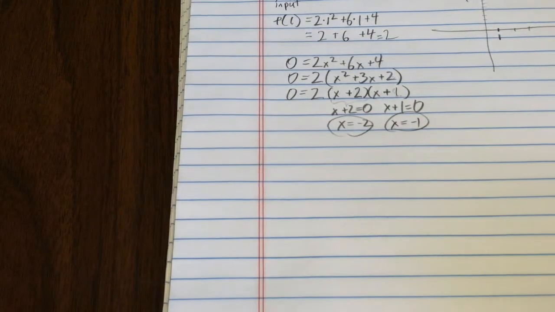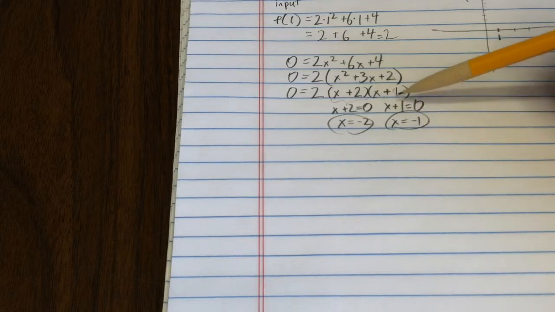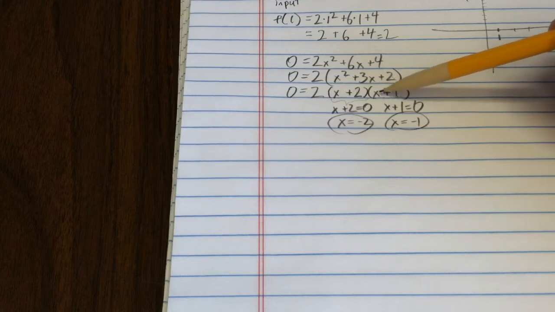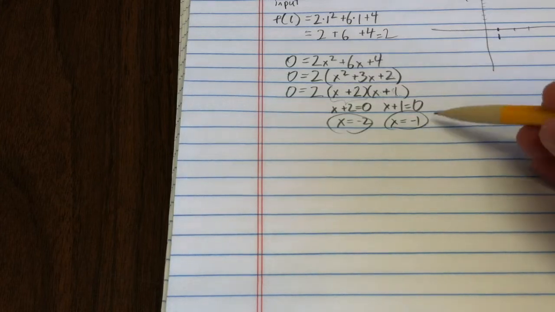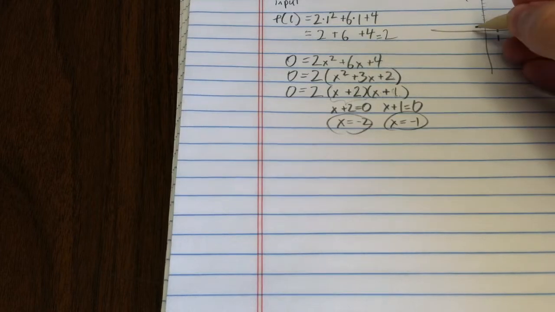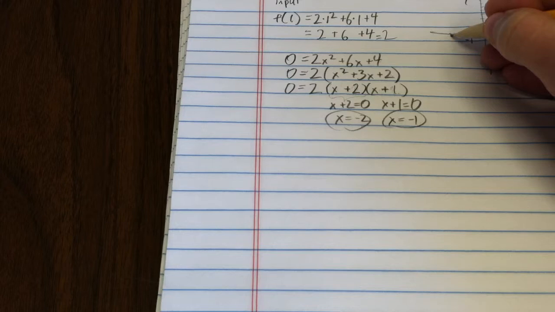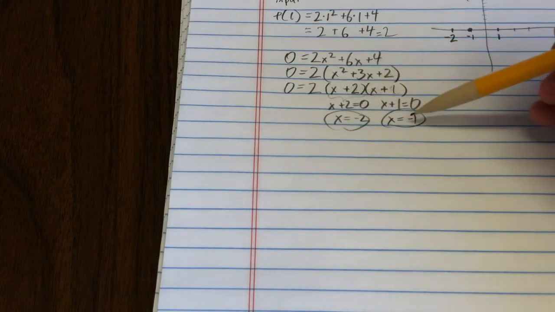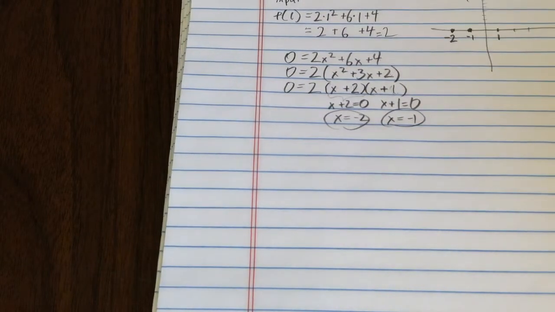So that tells me two things. One, working back up, if my input was -1, this term would be 0. That means the product would be 0. So if the input is -1, the output would be 0. If the input is -2, the output would be 0. It tells me another thing, and that is that there is no other input that will give me a value of 0 as my output.